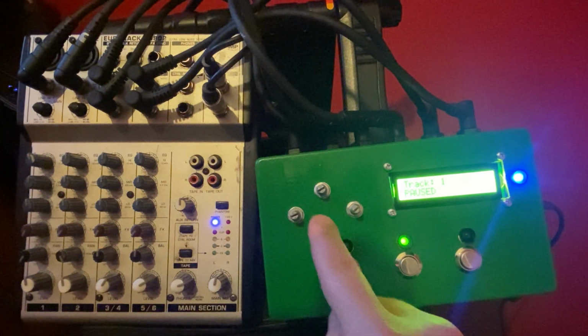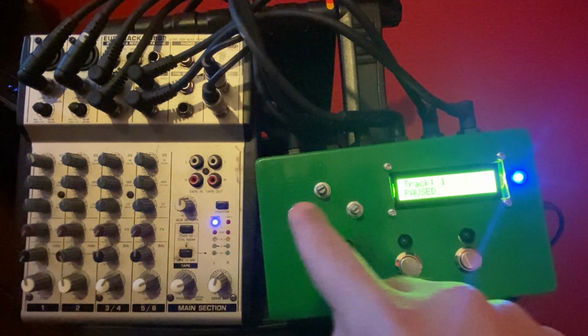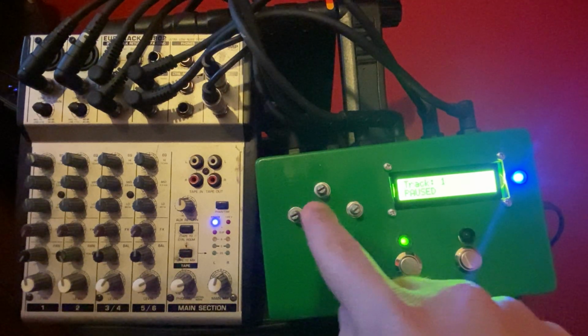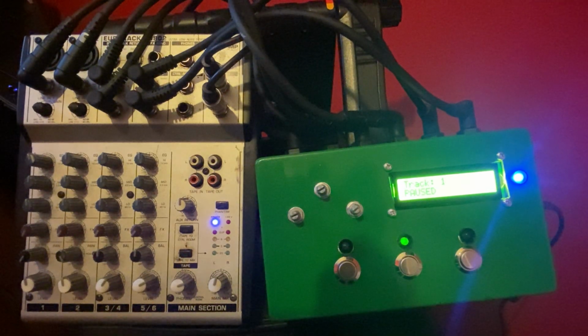We have 3 potentiometers that aren't currently used. Unfortunately, the issues that we had with the programming meant that the volume control wasn't possible with the current setup.